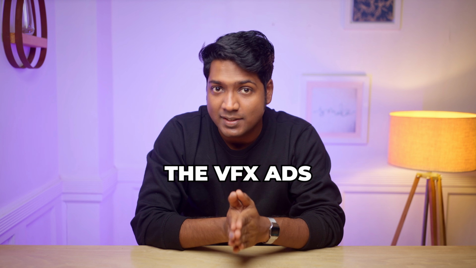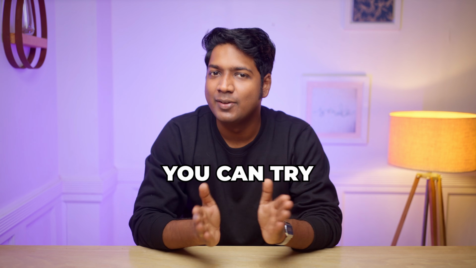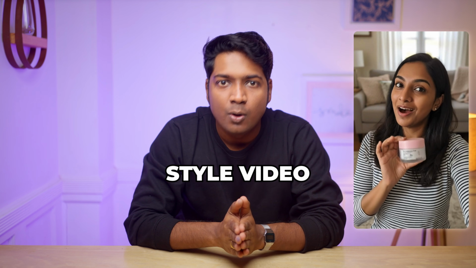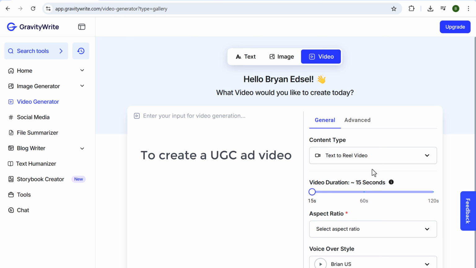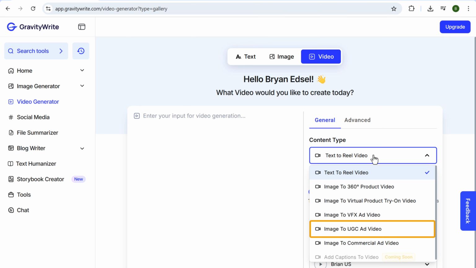Okay, now we've seen VFX ads and there are more ad formats available in GravityWrite which you can try. Next is the UGC Style Ad. You can create a realistic user-generated style video where it feels like a real customer is talking about your product. So to create a UGC ad video, click here and select the image to UGC ad video.